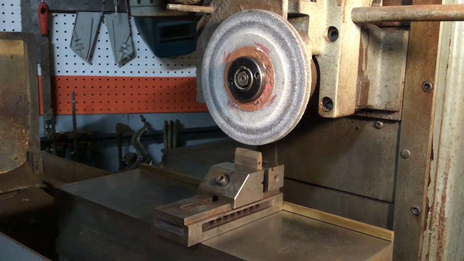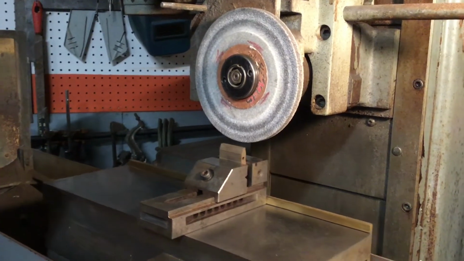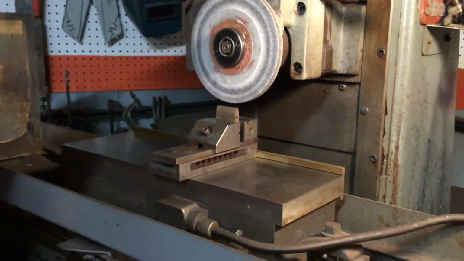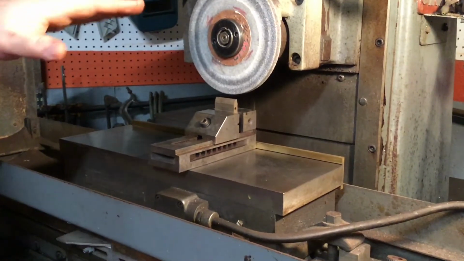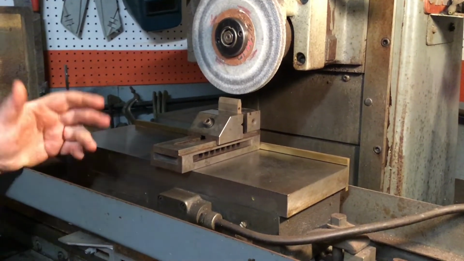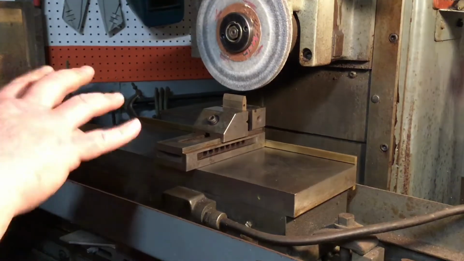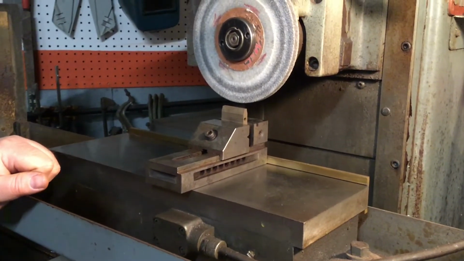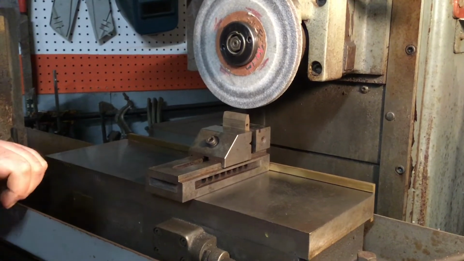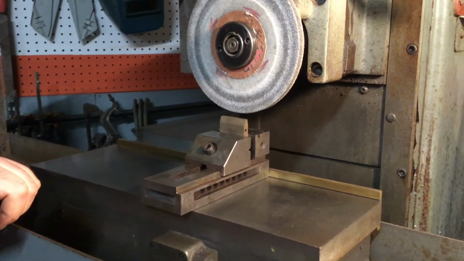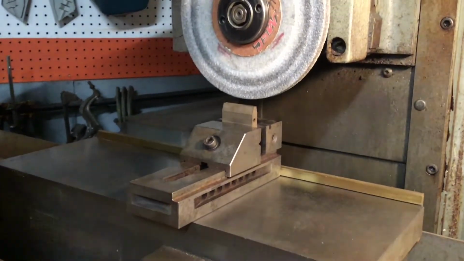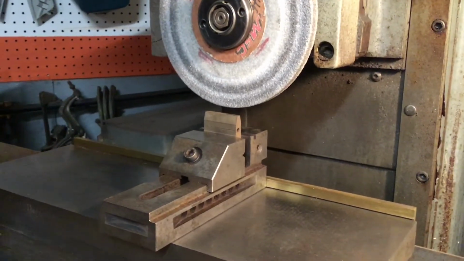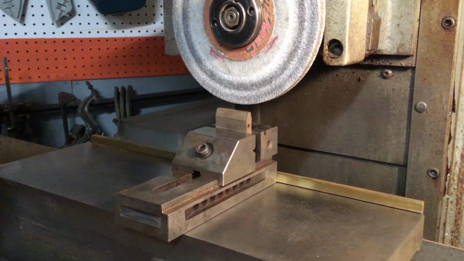The grinding machine can work back and forth, and we can move it in and out, and up and down. So this is going to give us a means to precision finish this heat-treated part. That's a good method of machining a part that's got that higher Rockwell hardness.